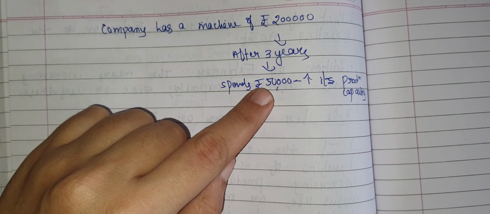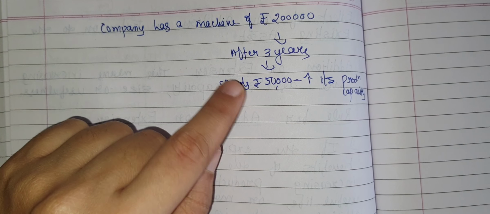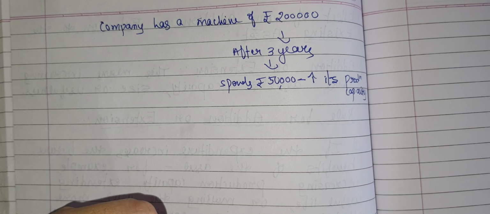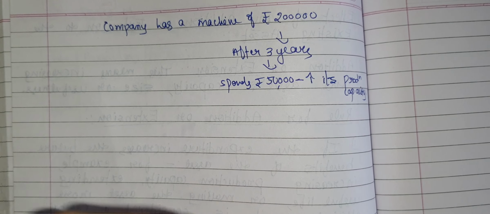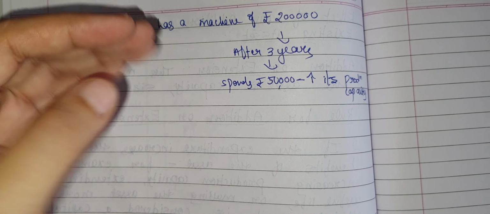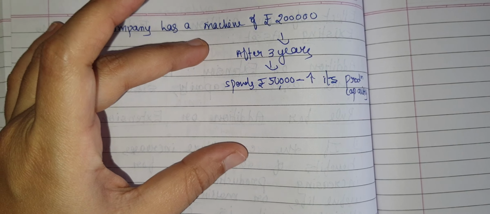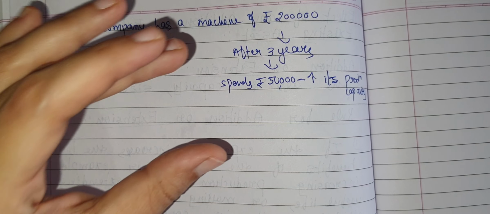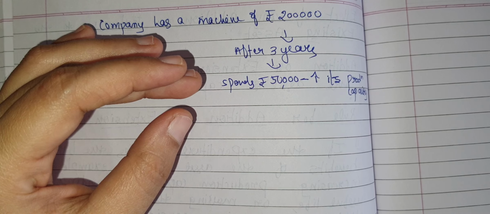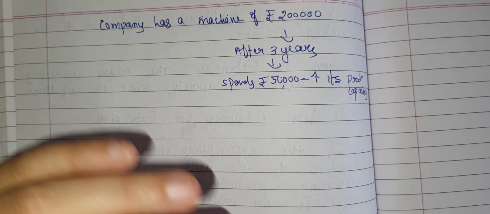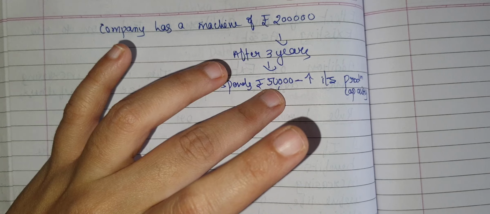So this rupees 50,000, after 3 years they spent it for what? To add a new plant. It increases its production capacity, which means this is future oriented. This is not an expense. This is a capital expenditure. Right? So what do we have to do? It is added to the machine account.